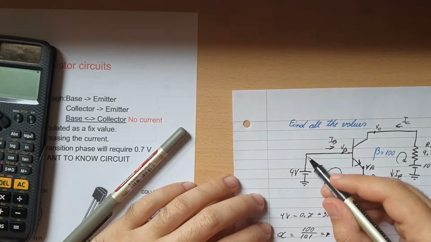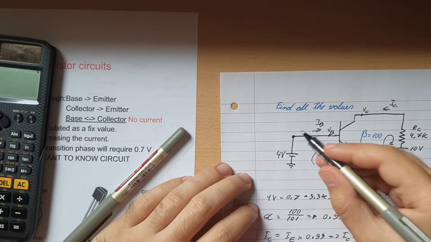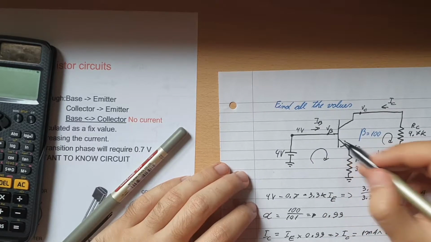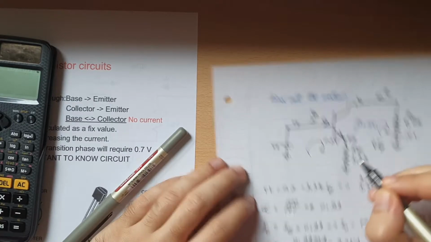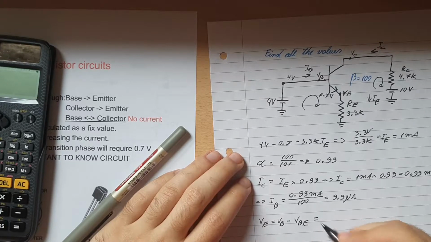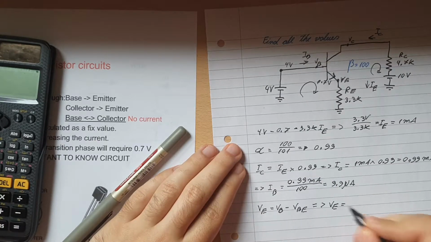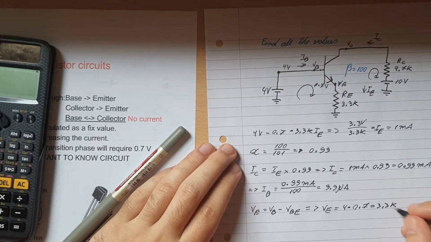Because there is no resistance to it, VB will automatically be equal to 4 volts. And VBE, we know that to transition it takes 0.7 volts, so VE will simply be equal to 4 minus 0.7, which is 3.3 volts.